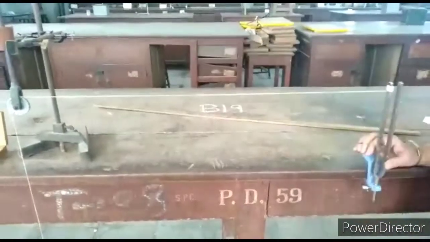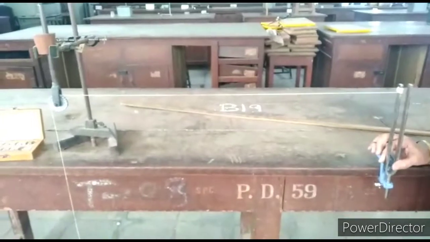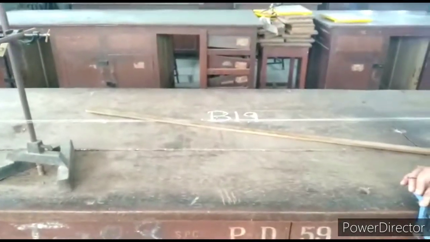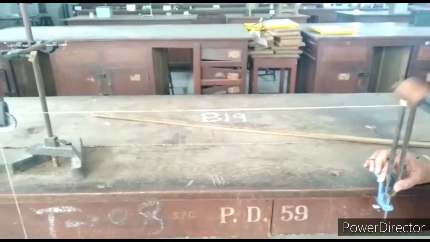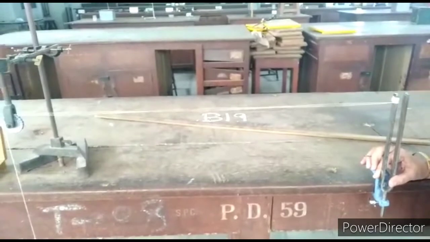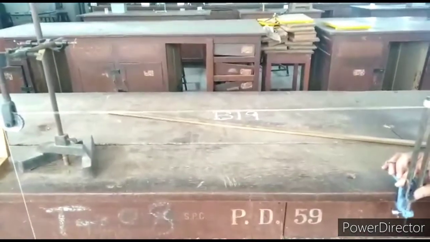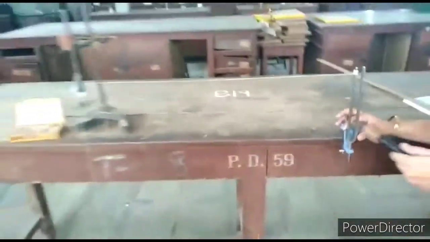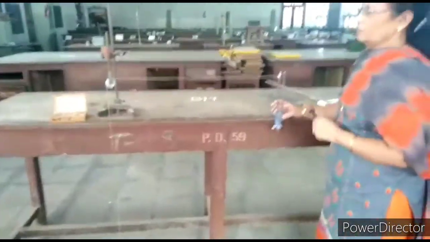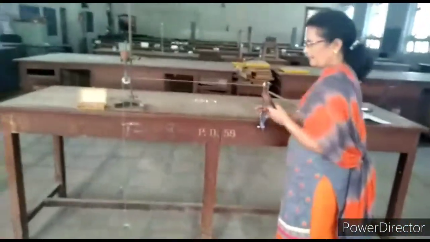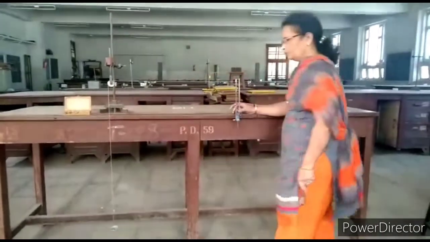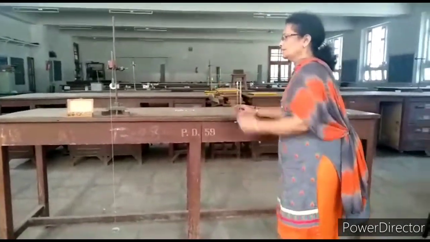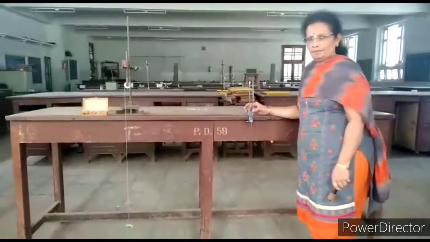1, 2, 3. 3 well defined loops with nodes and antinodes alternately formed. Now calculate MP square in this case also. P is 3, number of loops are 3, so P square is 9, and mass attached is 4, the mass of the pan, plus 3 gram, means 4 plus 3, 7 gram. So 7 times 9 is 63, which is the second MP square.